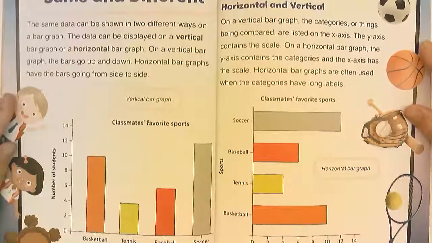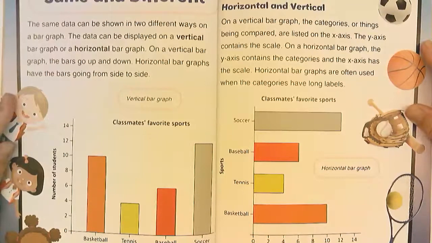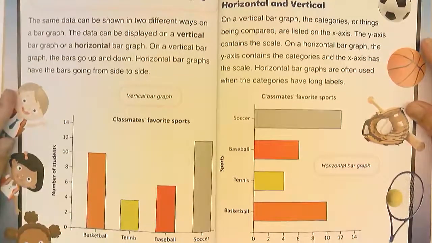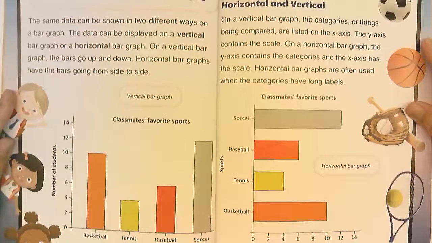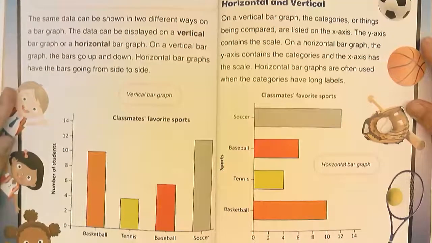Horizontal and vertical. On a vertical bar graph, the categories or things being compared are listed on the x-axis. The y-axis contains the scale. On a horizontal bar graph, the y-axis contains the categories and the x-axis has the scale. Horizontal bar graphs are often used when the categories have long labels.